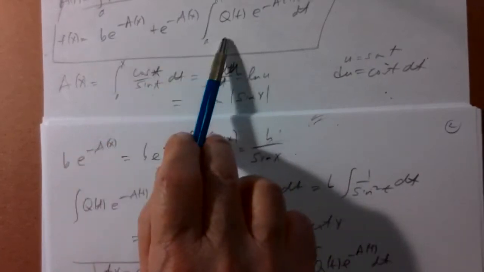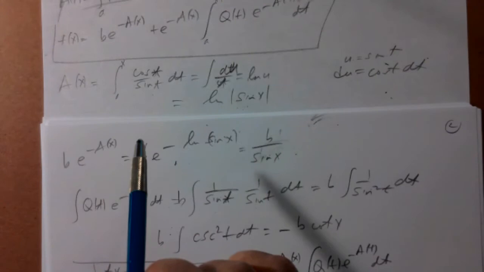So the general solution of the non-homogeneous first order linear differential equation is, oops, I did something wrong. What did I do wrong? No, that's right. So f of x is equal to b e to the minus ax, b over sine x, plus e to the minus ax times this. The only thing I don't like is, let's see.